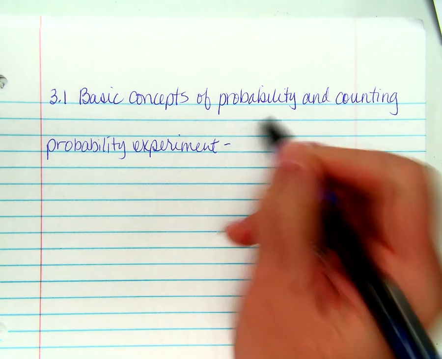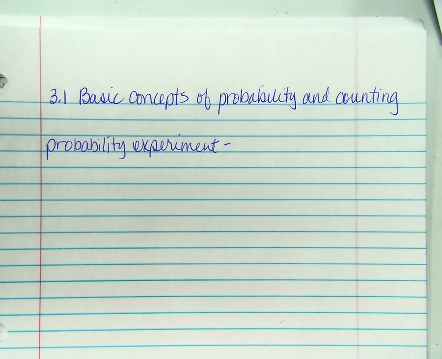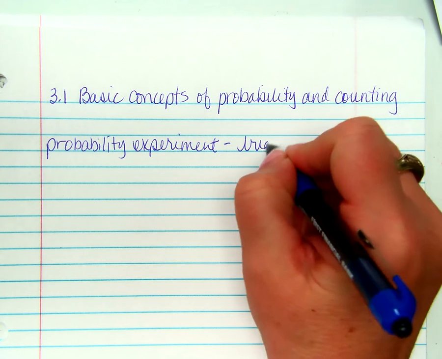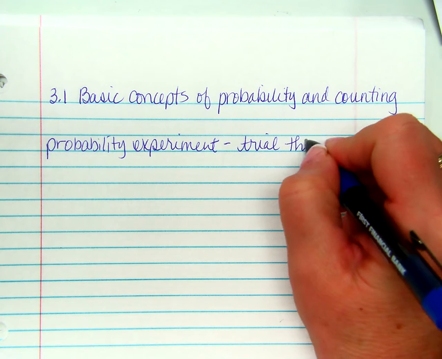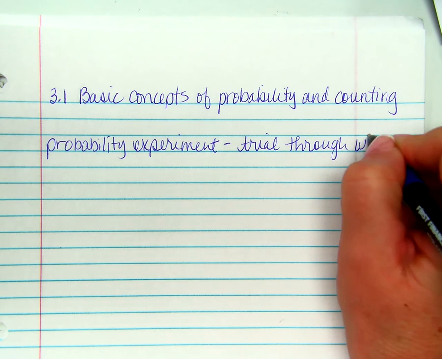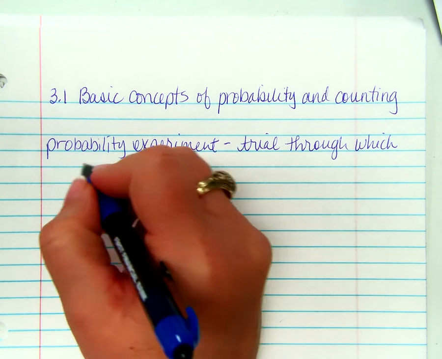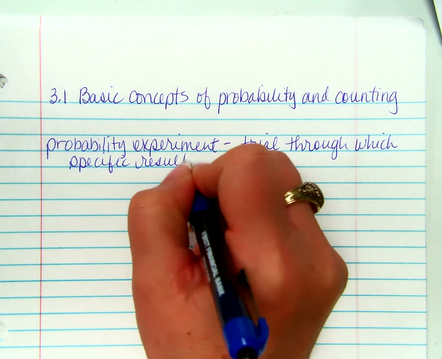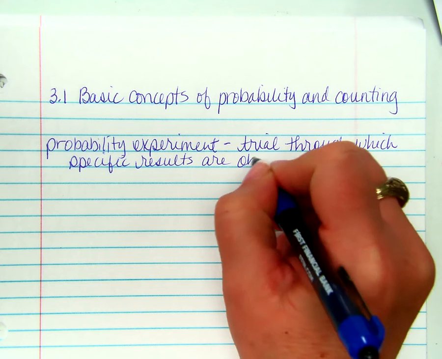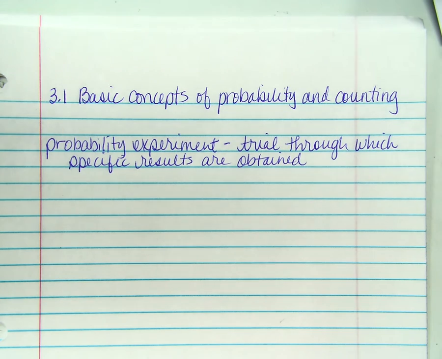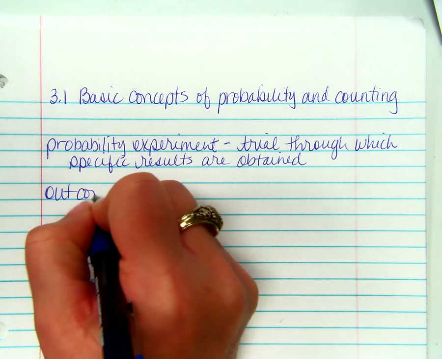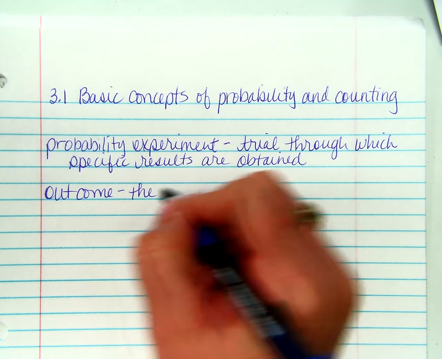What does a probability experiment sound like it might be? An experiment where you measure stuff, right? So it's a trial through which specific results are obtained. A trial through which specific results are obtained. An outcome is the result of a single trial.